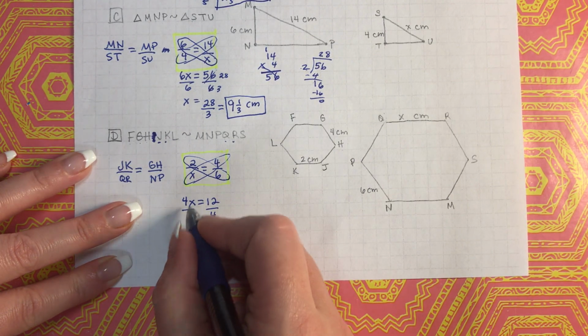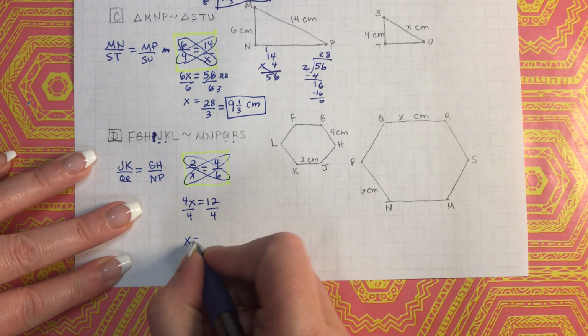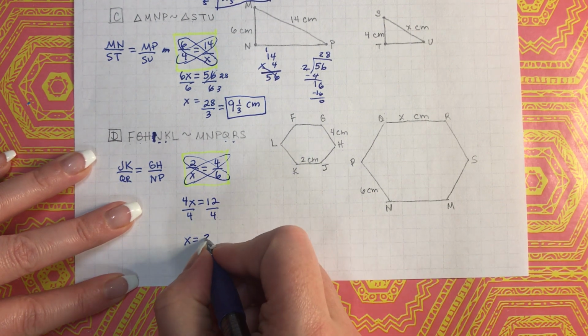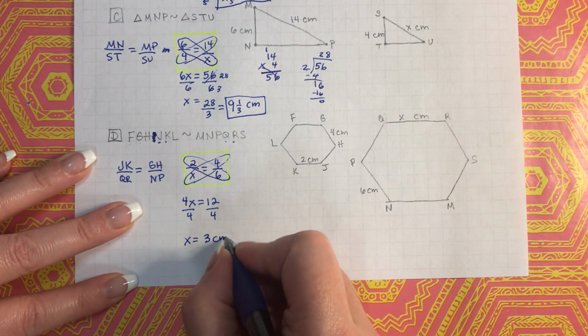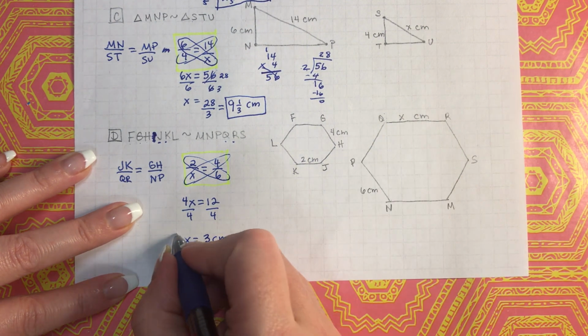And there we have it. 4 divided by 4 is 1. 1 times x is x. And 12 divided by 4 is 3. And we're talking about centimeters. So that's how big x is: 3 centimeters.